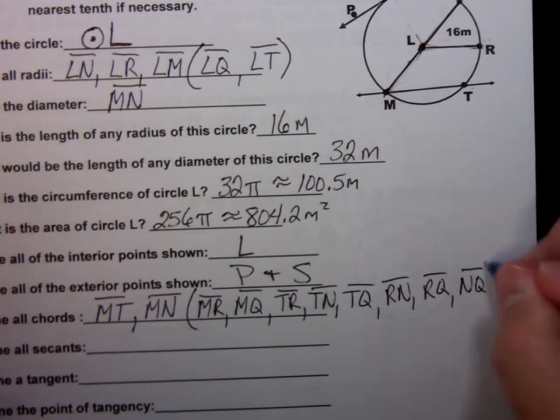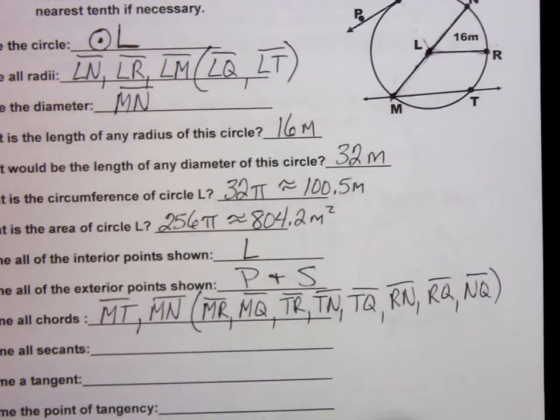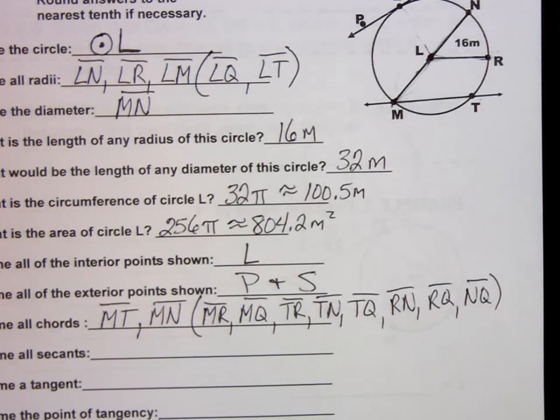Okay, so there's all the chords in this circle. The ones in parentheses are the ones that are not shown. They haven't actually drawn the segment yet, but it does exist. Anytime you got 2 points, a line or a segment does exist between those, even if it hasn't been drawn yet. Alright, name all the secants.